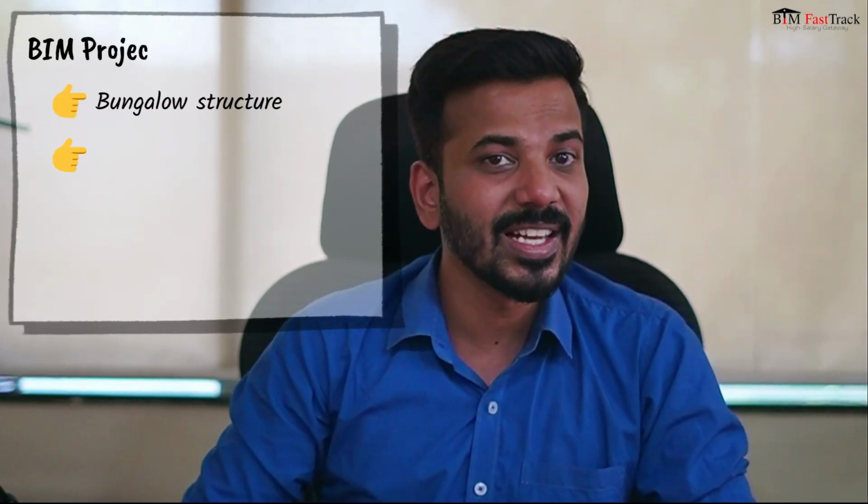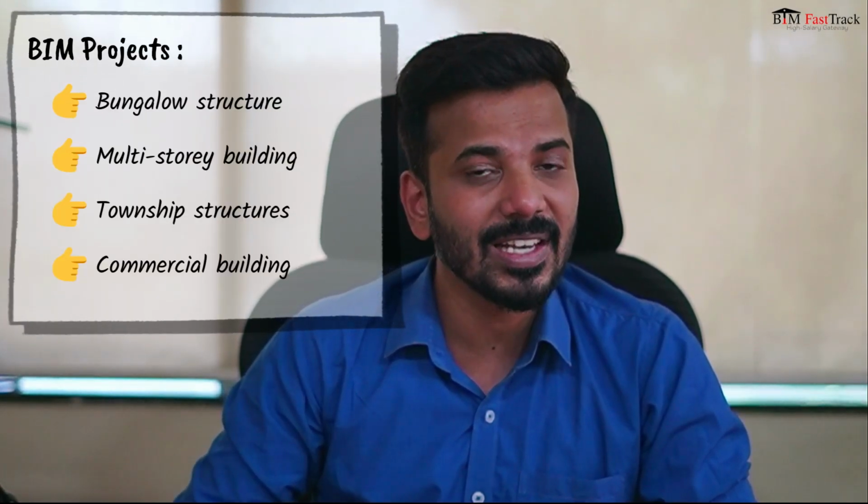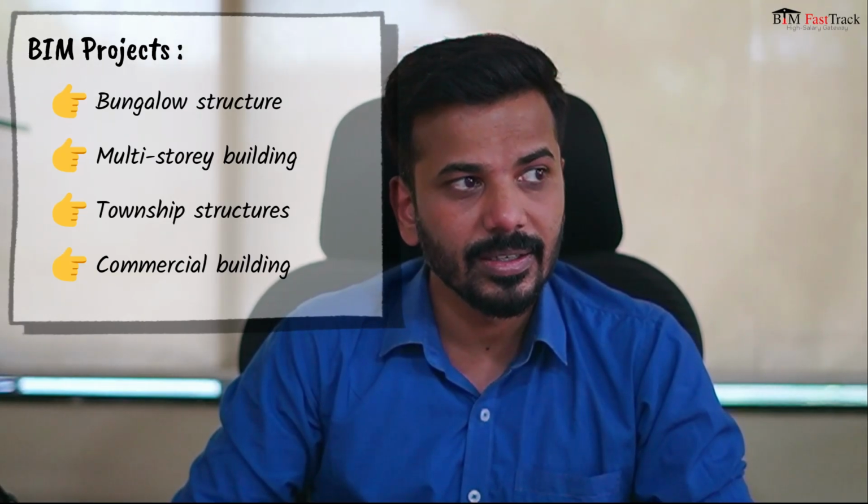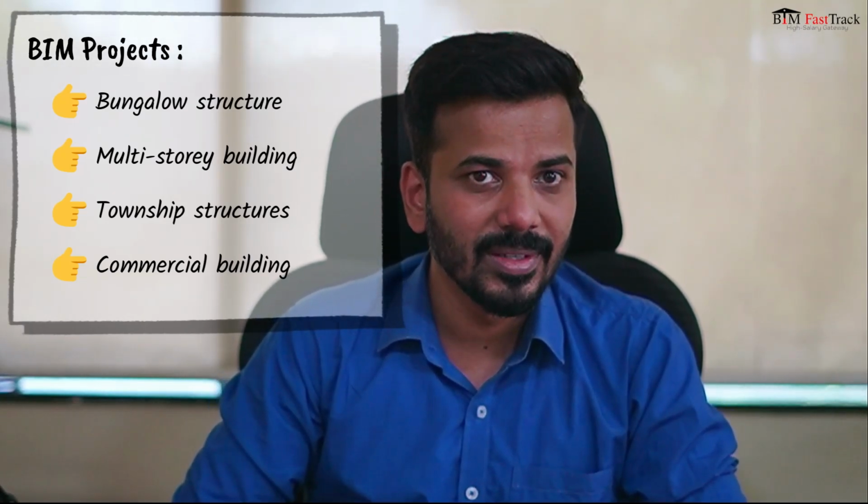It should be learned through real project examples, structural workflow, detailing logics, and coordination scenarios. So you should practice projects like a bungalow structure, multi-story buildings, township structures, and maybe commercial buildings. So this creates real understanding. So project-based learning converts software knowledge into job-ready skills.